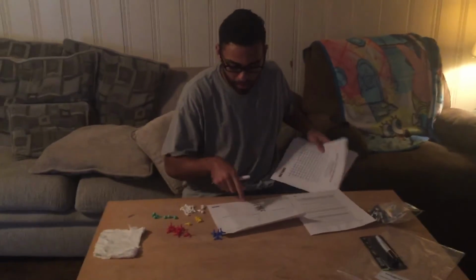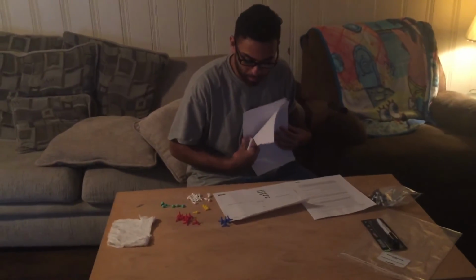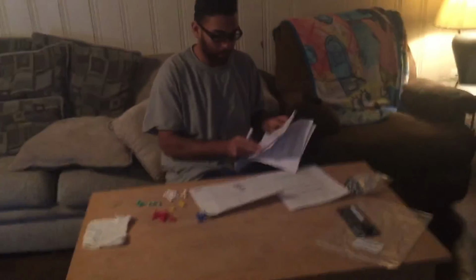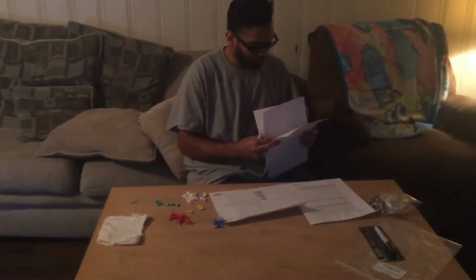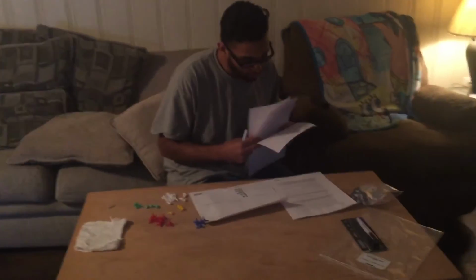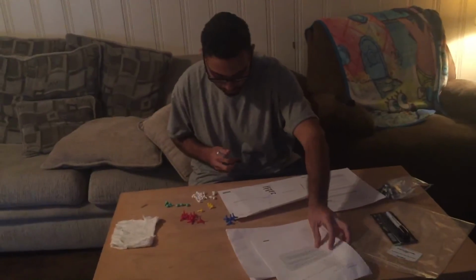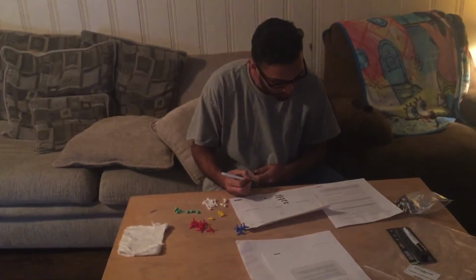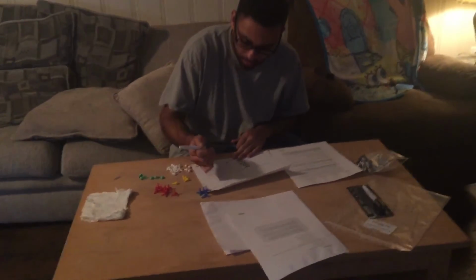So now next to where I named the colors, I'm gonna write the chemical symbols for each one of these so-called atoms. So the white is a hydrogen, so the symbol will be H. A blue.